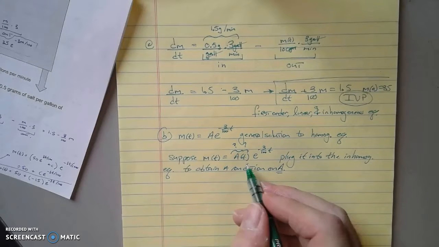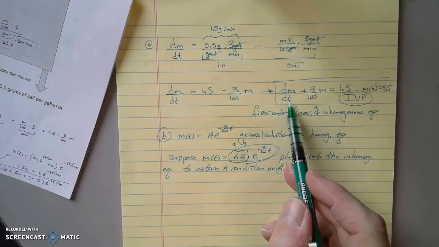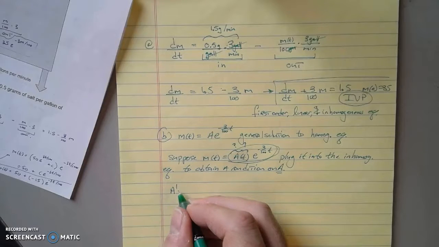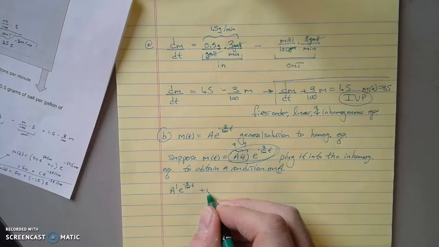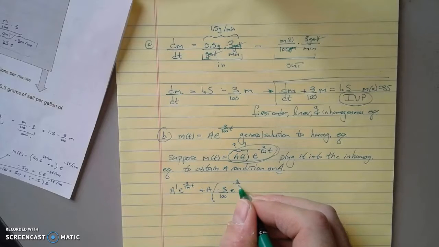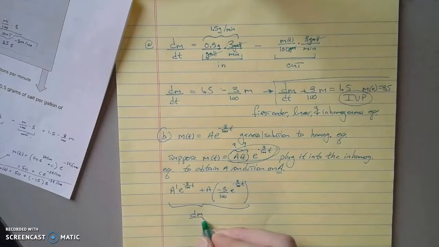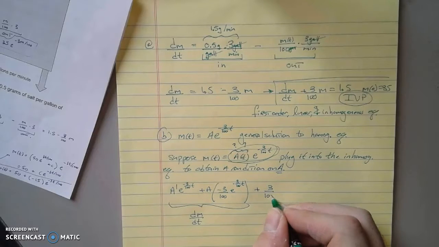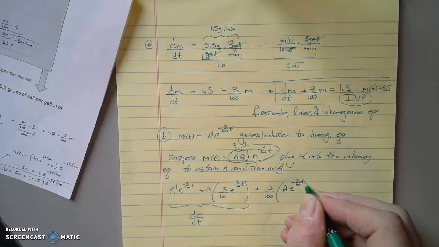All right, let's do that. So if we take this and then plug it into this differential equation, what do we get? Well, we're going to have A prime times the decaying exponential plus A times the derivative of that decaying exponential. And both of these terms constitute dm dt plus 3 over 100 times m, which is A e to the minus 3 over 100 t.